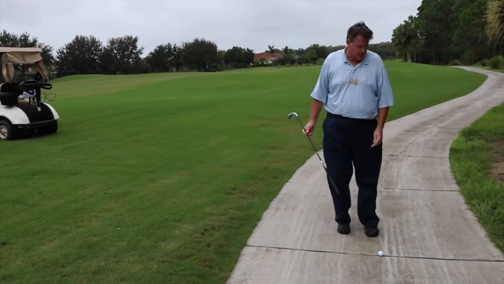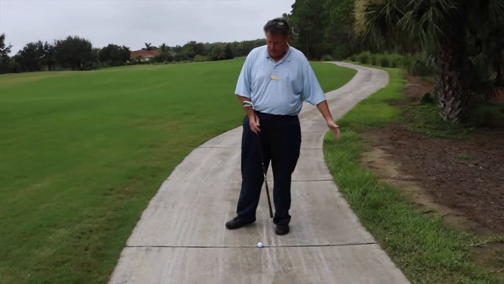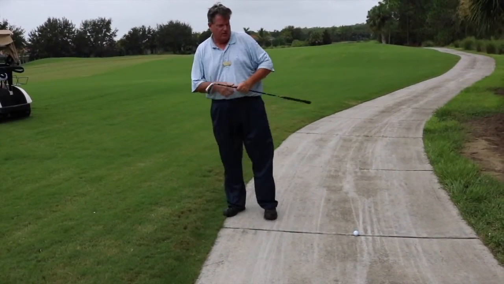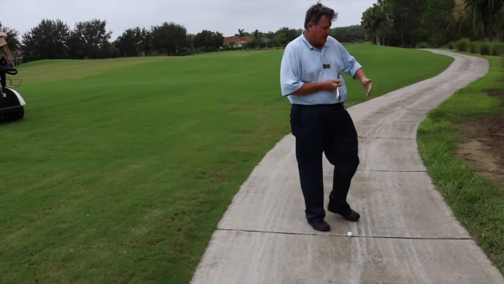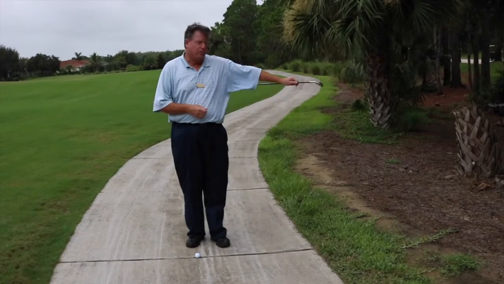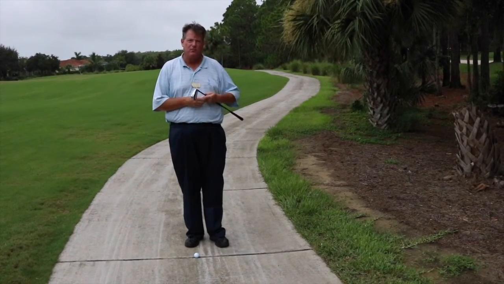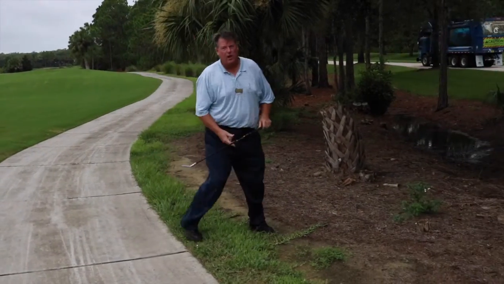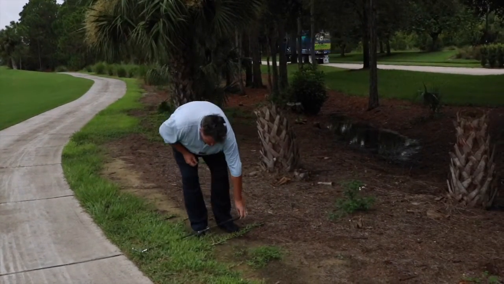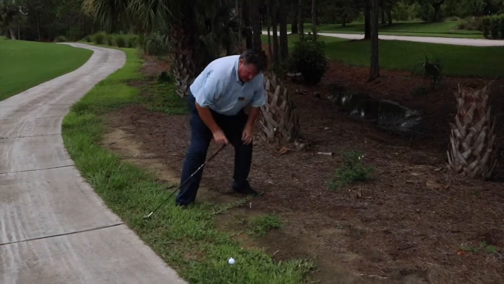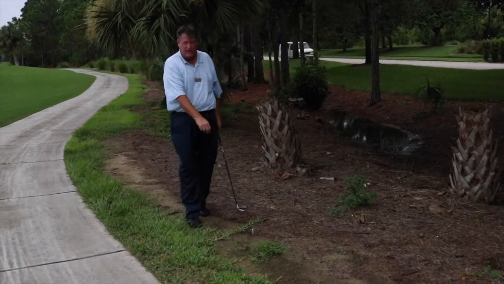Now I have to measure. This is maybe 3 feet. This is about 6 or 7 feet. So if I decide to take relief, I must take it on this side. So it looks pretty clear over here, so I think it's a good move for me to take my relief. Now I'm entitled to 1 club length from that point. And now I must drop my ball somewhere in this area.